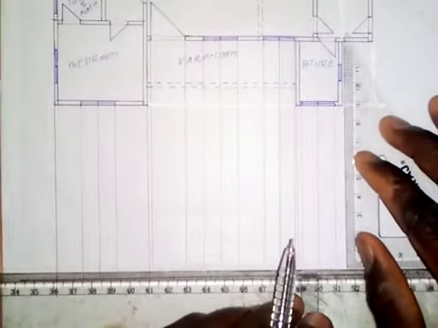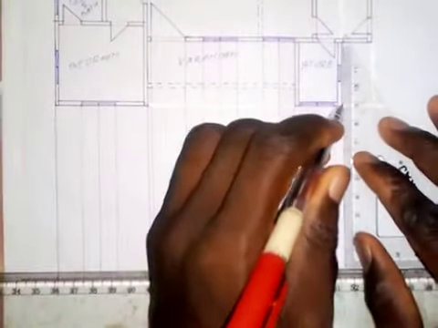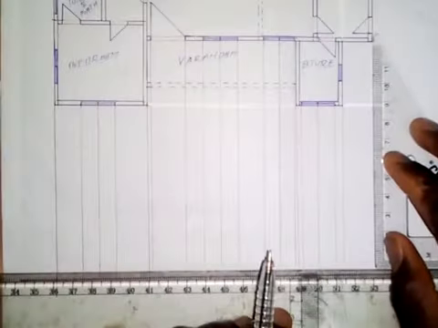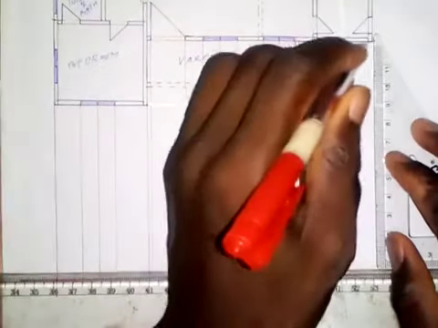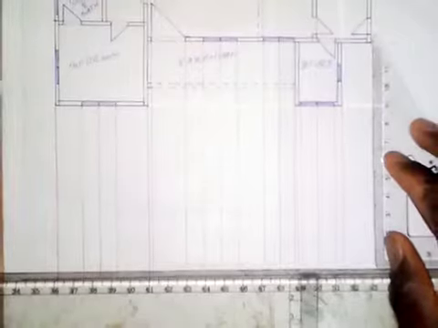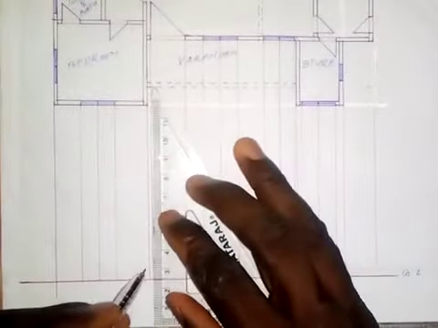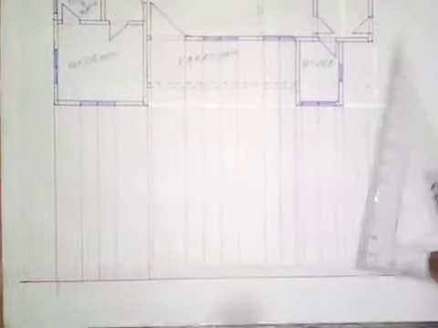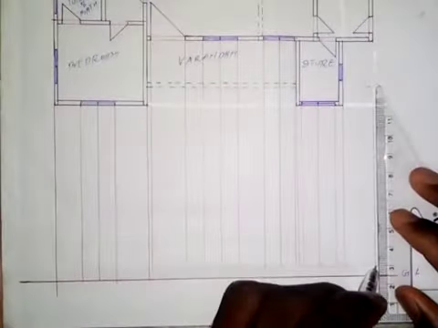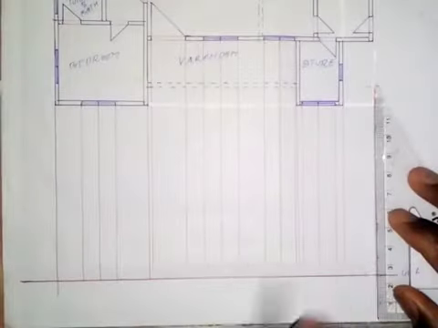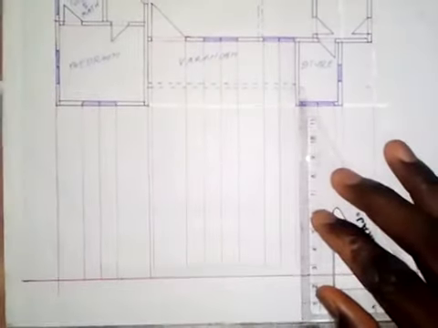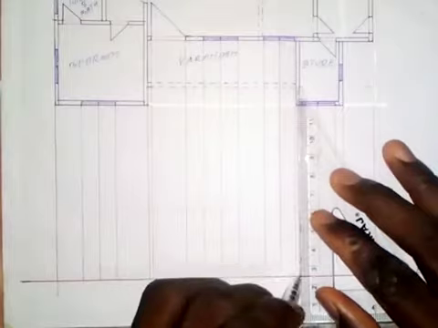I'm going to see the edge of this wall, and I will also see the edge of this wall here. All right, these ones are okay there, except this one, I need to bring it down to the ground level. Also this, I also need to bring it down to the ground level.